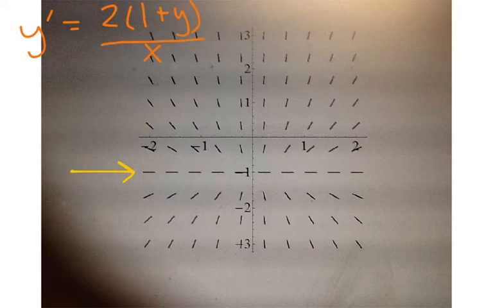Now, if I look up here at the actual differential equation, that should make sense, because when I plug -1 in for y, the whole numerator becomes 0. Since the numerator becomes 0, the whole fraction becomes 0, except when x equals 0, on the y-axis. But nonetheless, that means y prime is going to be 0. That is an indication that this is at least a potential correct differential equation.